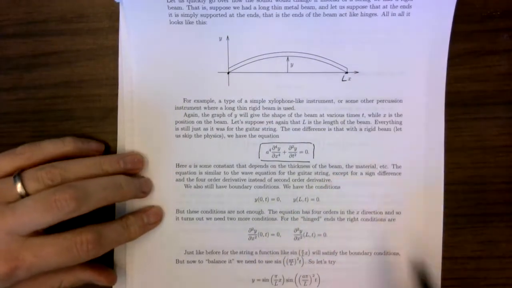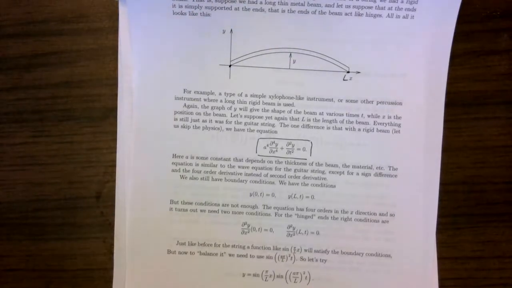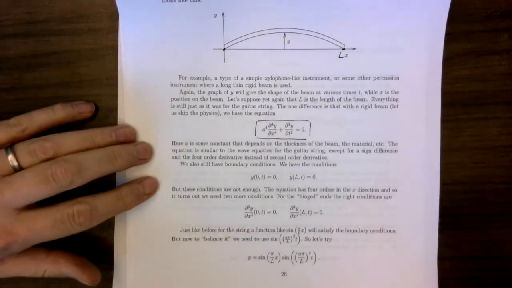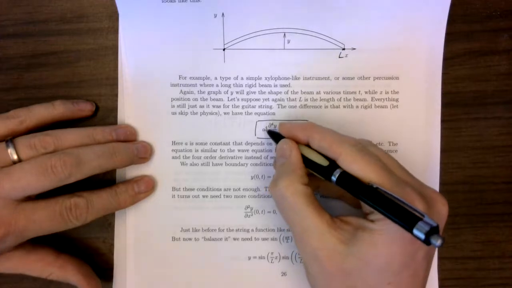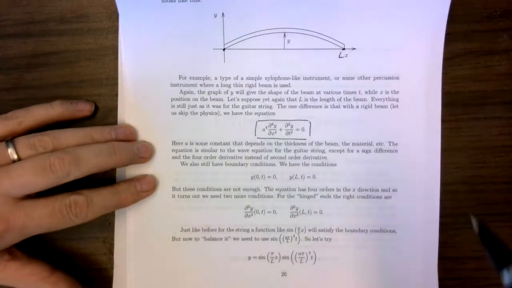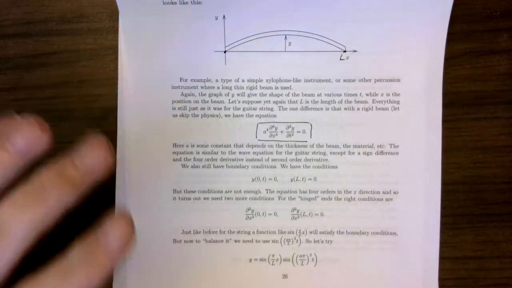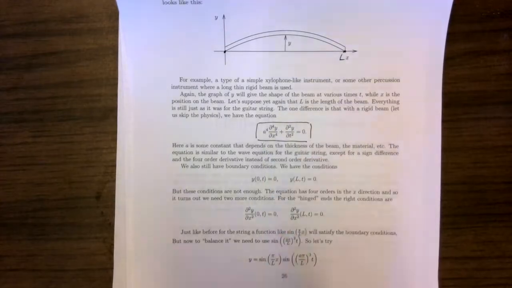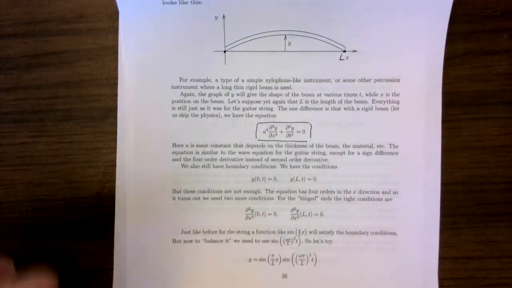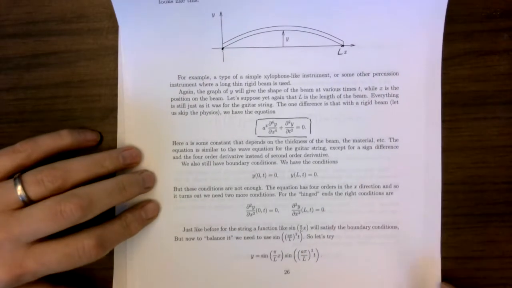So again, we're skipping the physics. I didn't even tell you what this a to the fourth was. Clearly you can figure out what this constant is from the material and various other things, but let's not worry about it. It's just some number. Everything is just some number.